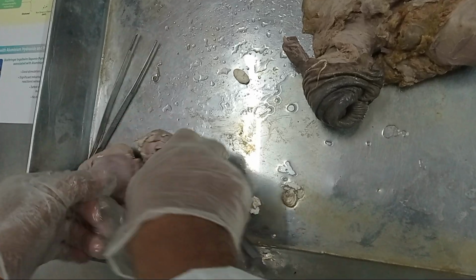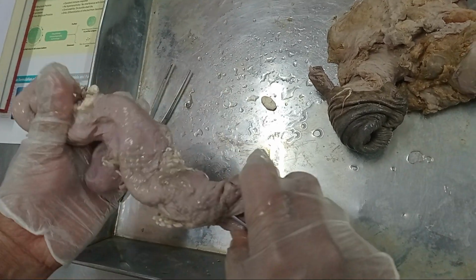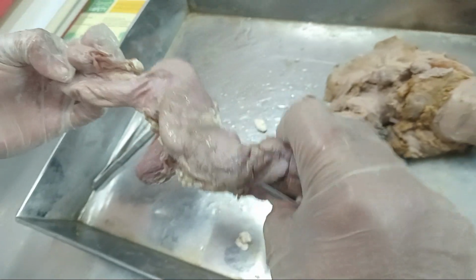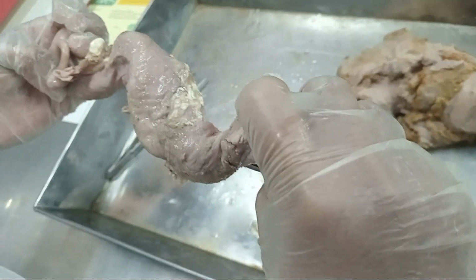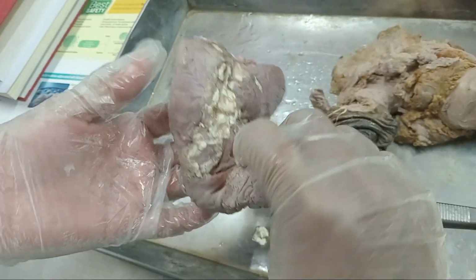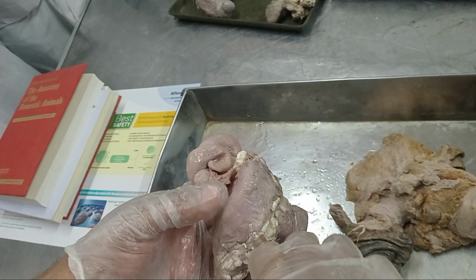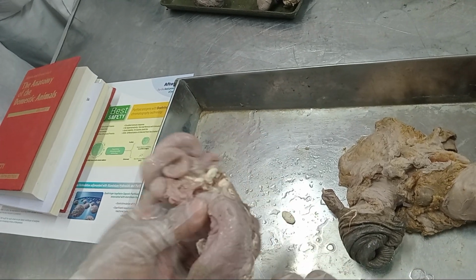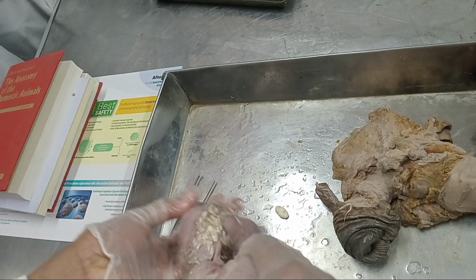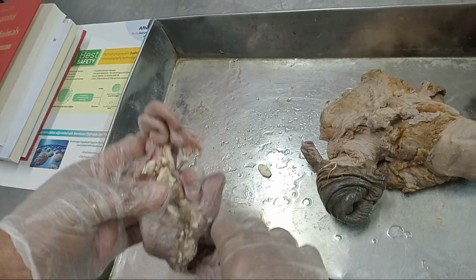This is the canal actually. This is the body of the uterus, horn, body of the uterus, then the cervix in the middle, and then the vagina, and then the vulva.